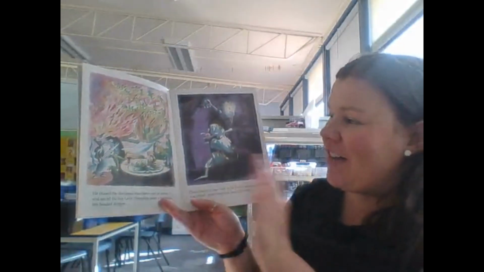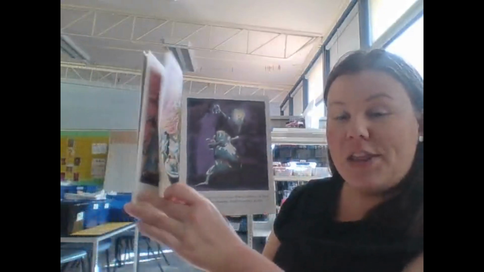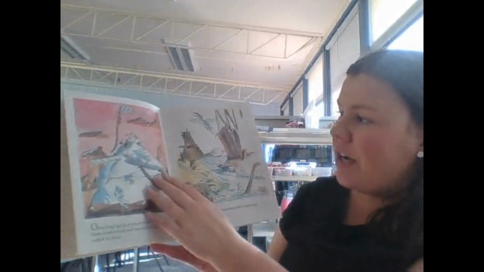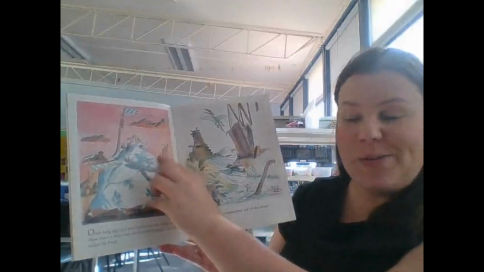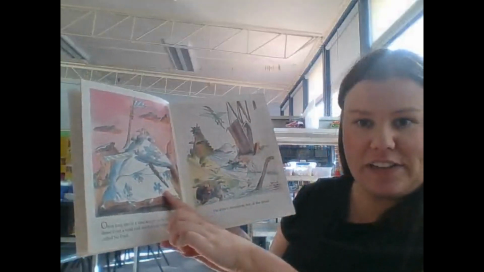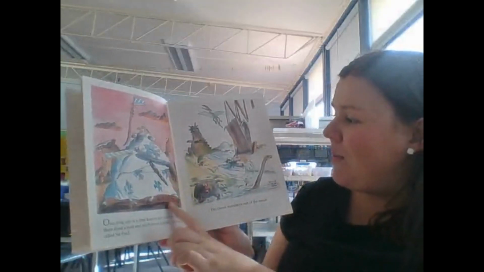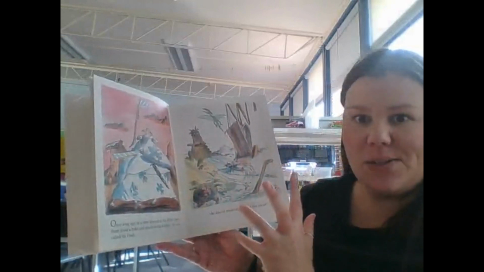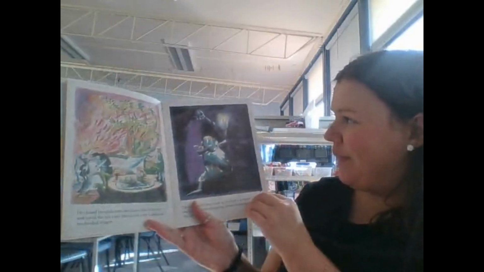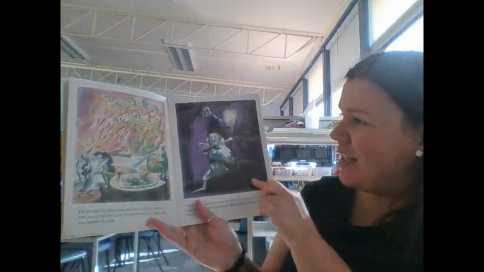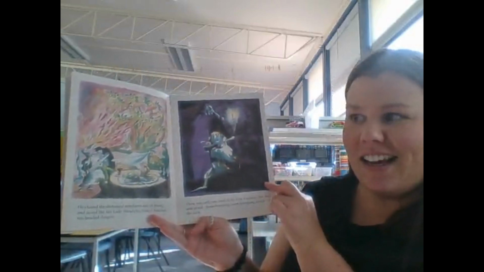So I have enough picture clues now to figure out the where of this story as well. So I can see in the background there's a castle. And we know that knights generally live in castles. And we can see that there's a wilderness around as well. Here's another picture that shows us the dark of the castle that he's quite afraid of.